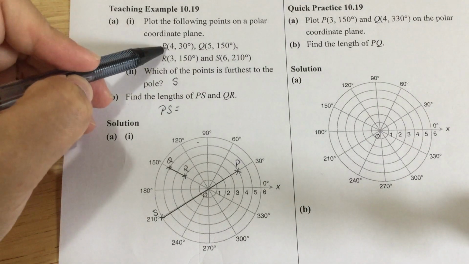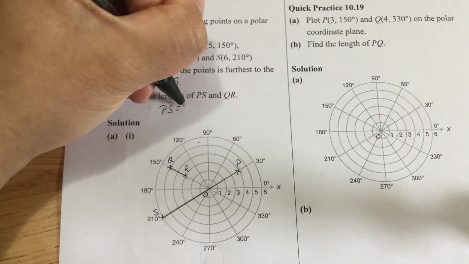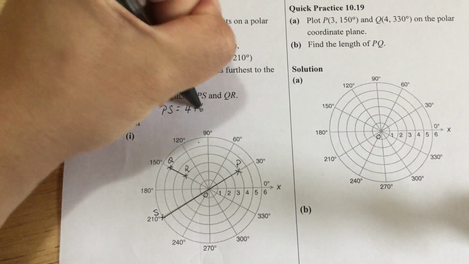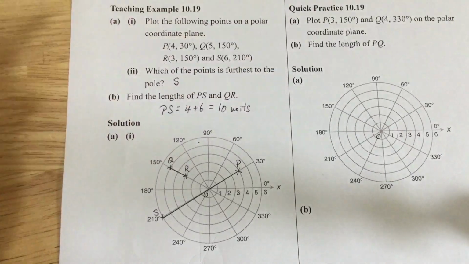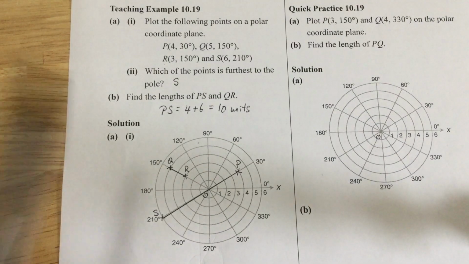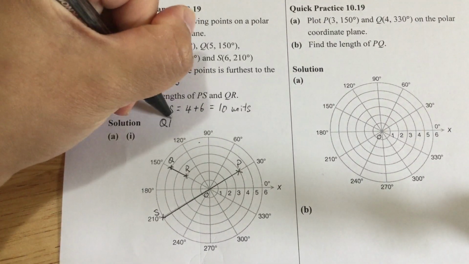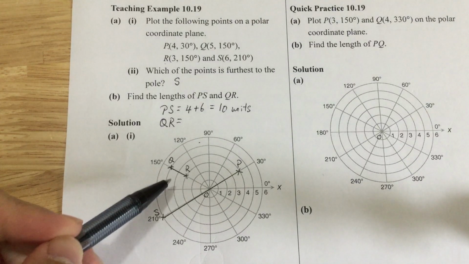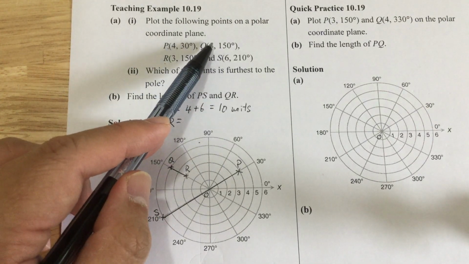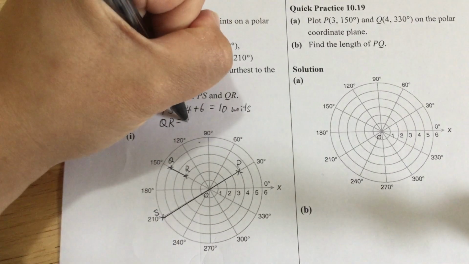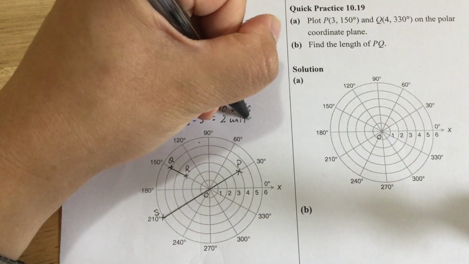But in the calculation, for P you have 4 and for S you have 6. So you have 4 plus 6 equals 10 units. Okay, for QR, you obviously should have 1 and 2, so this is 2 units. But how can we get it by calculation? We have the same coordinate, 150 degrees and 150 degrees, so you use 5 minus 3, and you get 2 units for the answer.